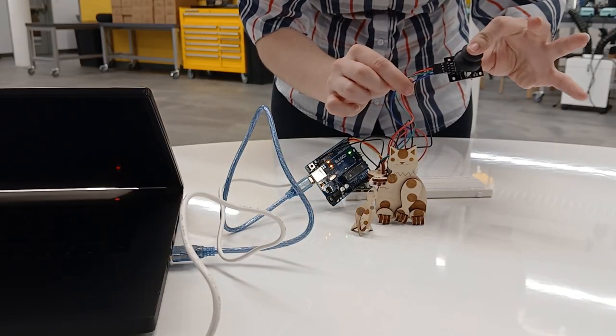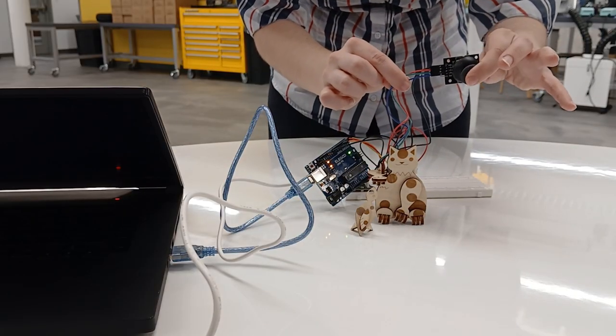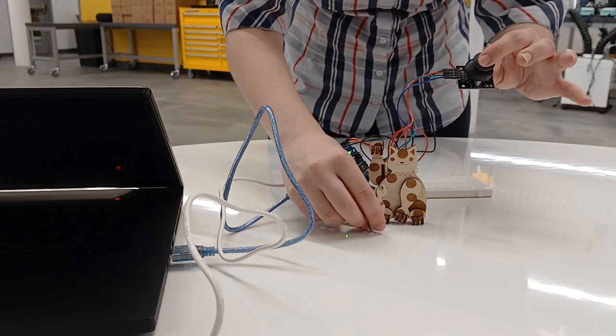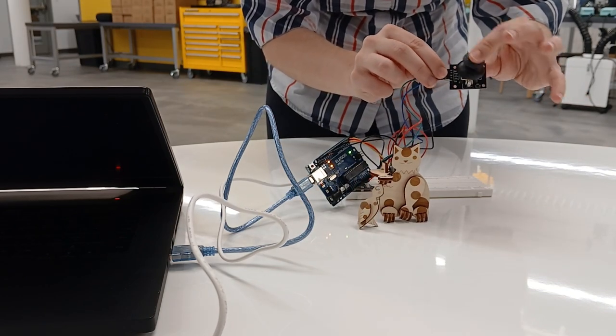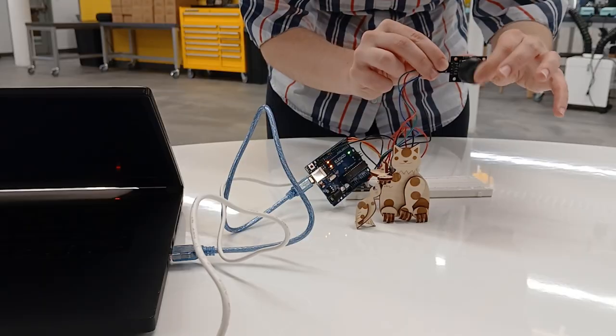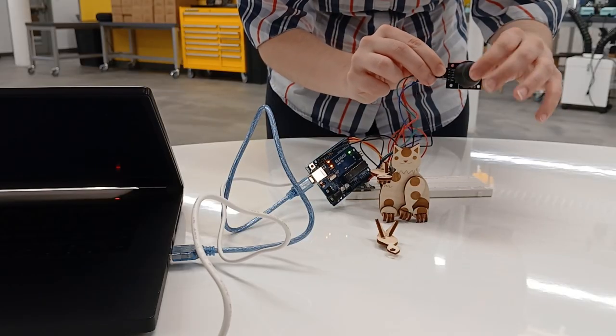Finally, as for the cat itself, I just made it in Illustrator after coming up with a few examples, and I wanted to give it somewhat of a spotted look to really match the beckoning cat appearance. And yeah, that's basically my project.